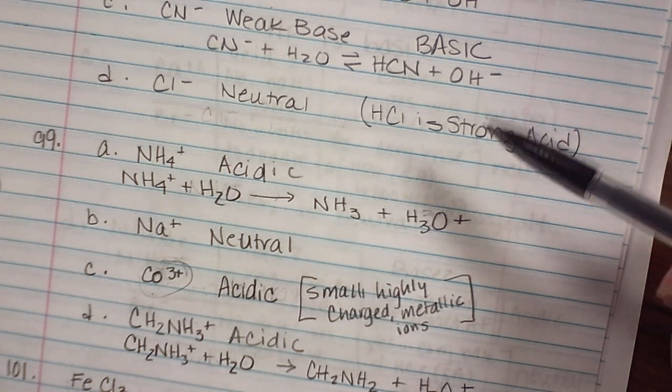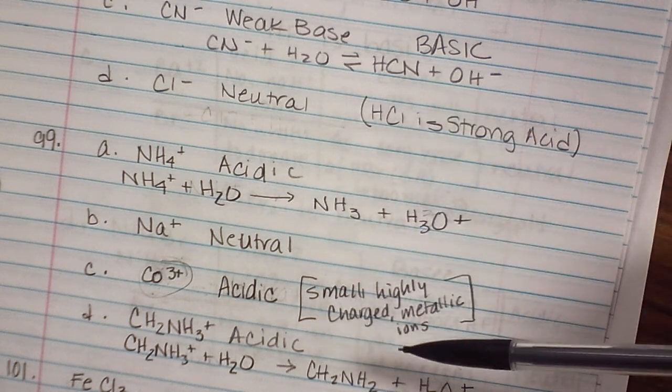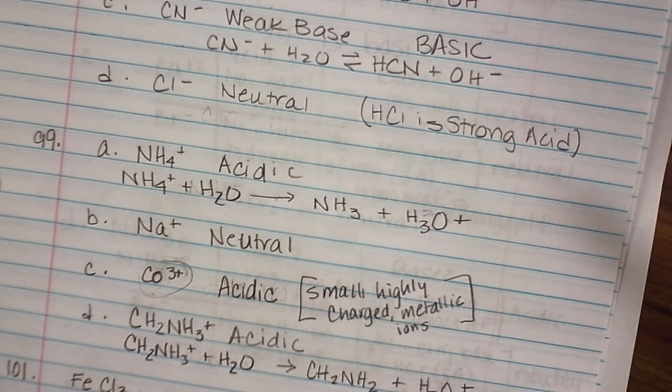So it would be like iron 3, cobalt 3, aluminum +3, not silver 1. Nope, that wouldn't work, right? Because silver is larger, and it's +1. So it would be things in that first row of transition metals and aluminum, and they would have a +3 charge. They would cause it to be acidic.